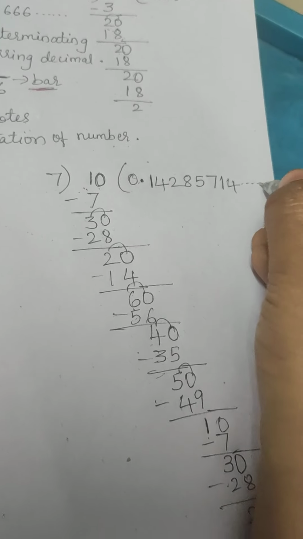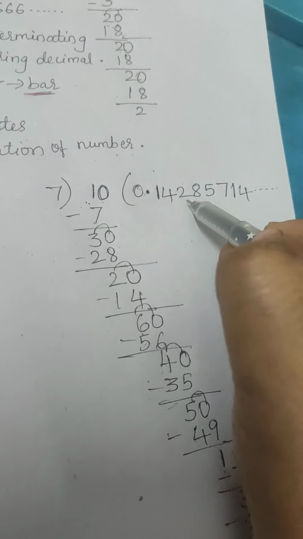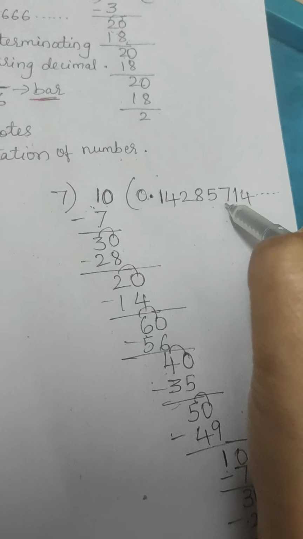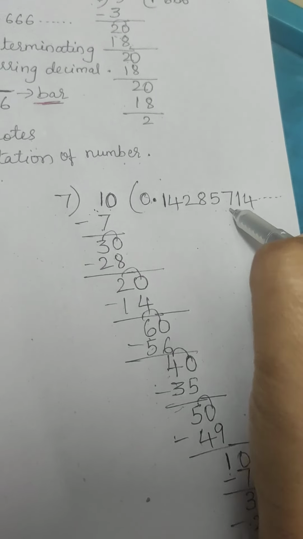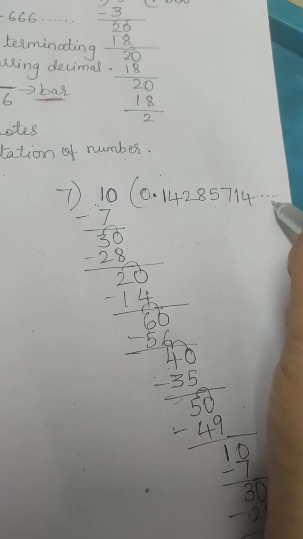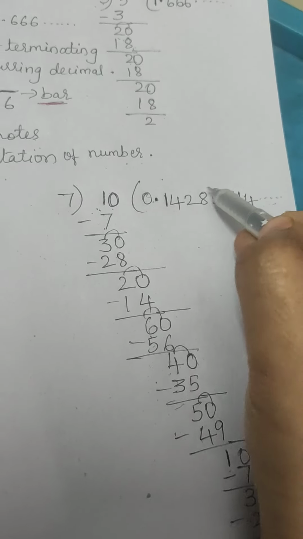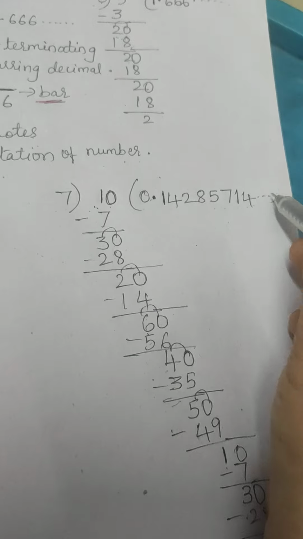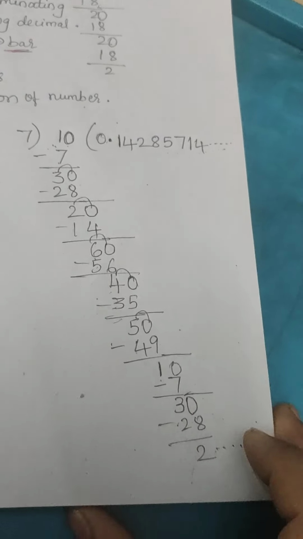Here also these numbers are repeating. 1 4 2 8 5 7. Again this number is repeating. 1 4, again 2 8 5 7. Up to 5 7 the numbers are again repeating. So this is non-terminating.